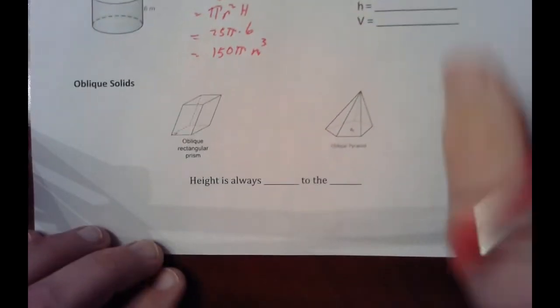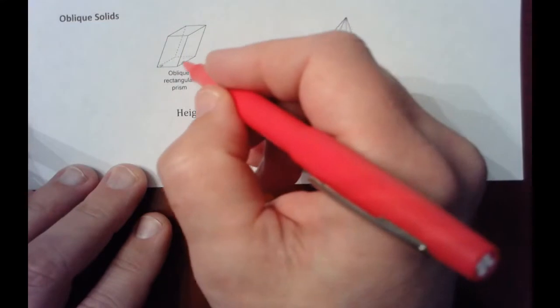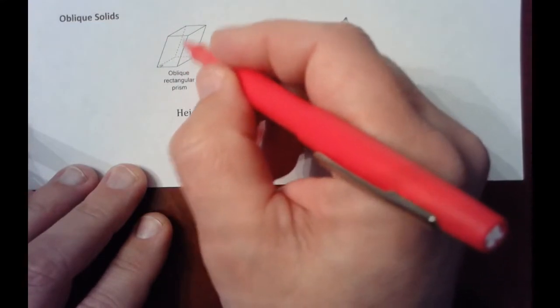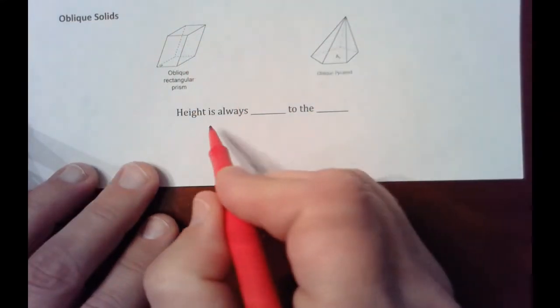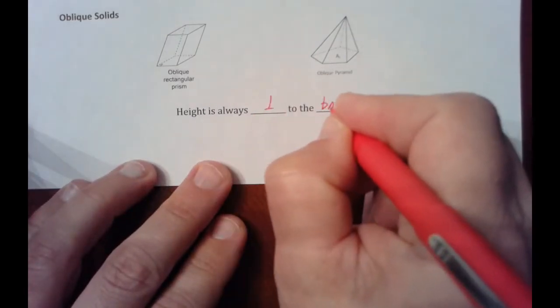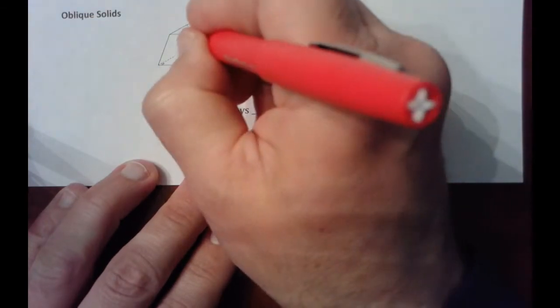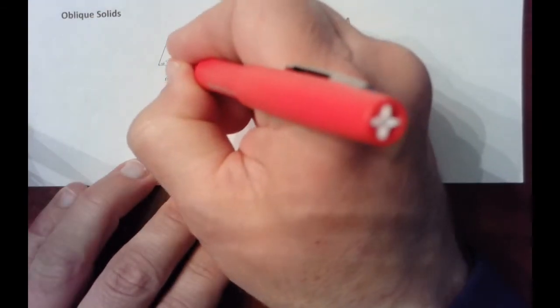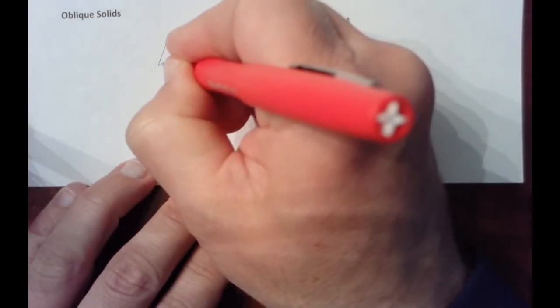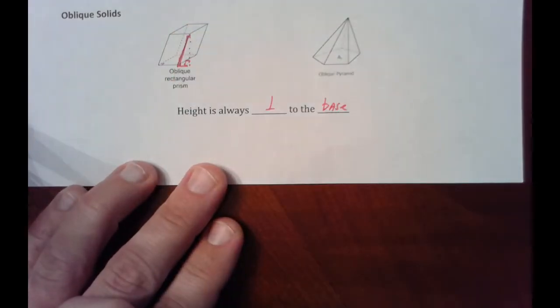Alright, oblique solids. Oblique just means it's sideways. It's the Leaning Tower of Pisa. It's not just 90 degrees. The height is always perpendicular to the base. So then this side here is technically not the height. So you'd have to drop down an altitude here to make a height to figure out how tall it really is because it's tilted over. Just something to be aware of here.